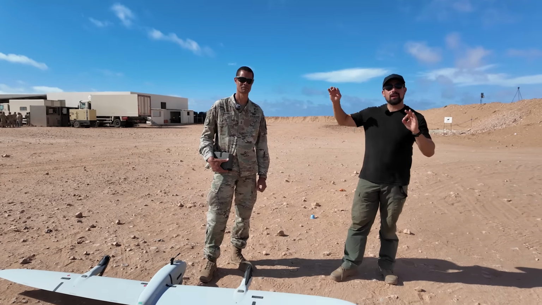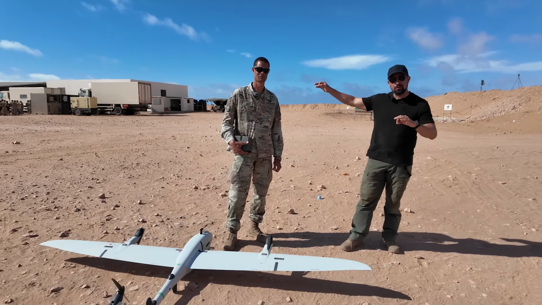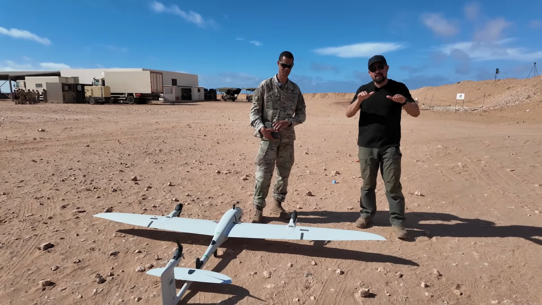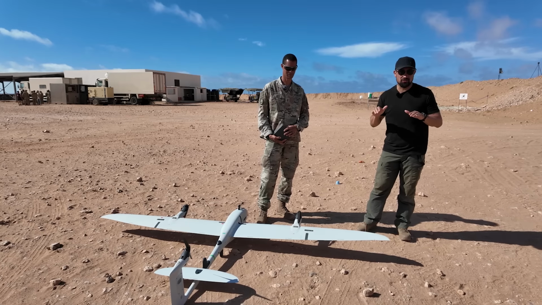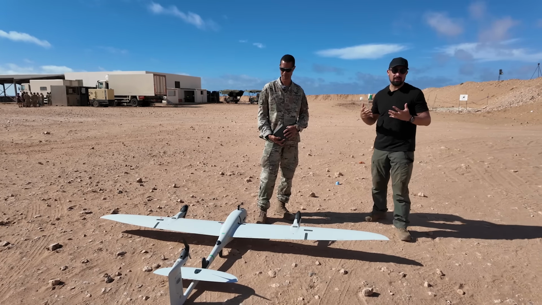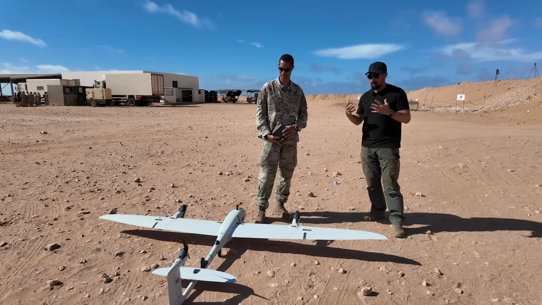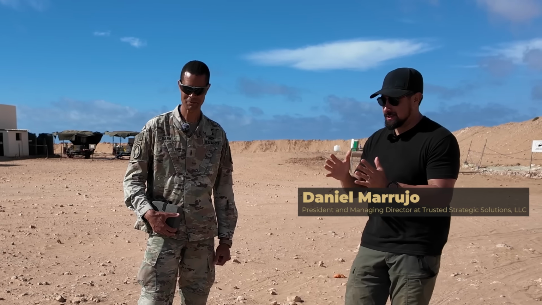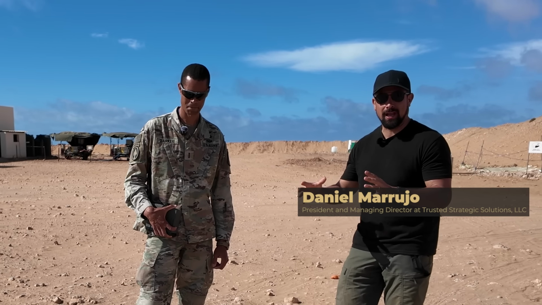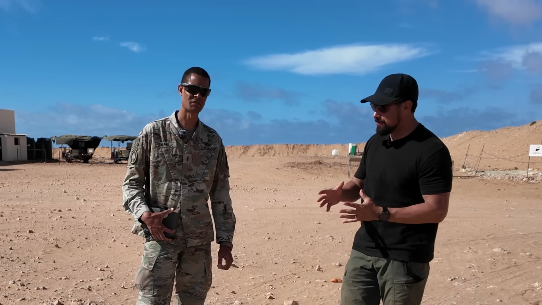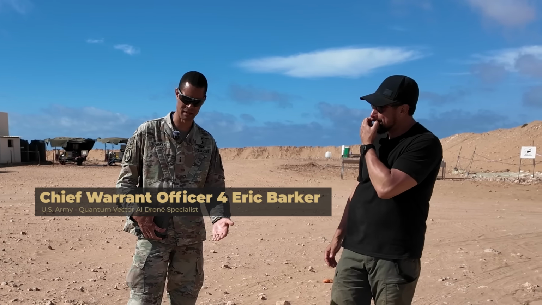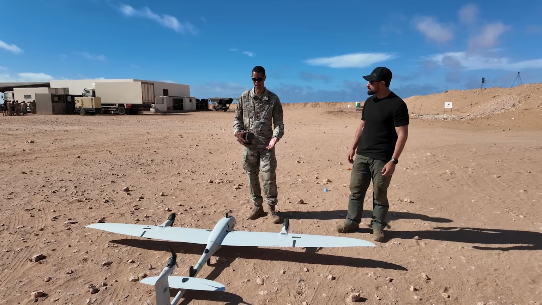All right, so as we were catching one of the ships that was over in the ocean, we saw descending down this reconnaissance drone. And we've been fortunate enough to catch one of the great people that is here to give us a little overview of what we're looking at here. So can you tell us your name? Yeah, I'm CW4 Barker. This is the Quantum Vector AI drone.